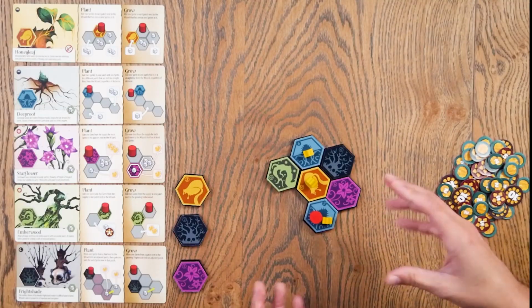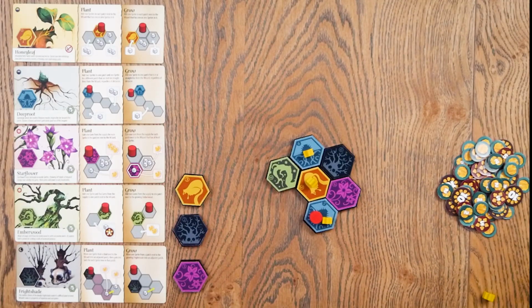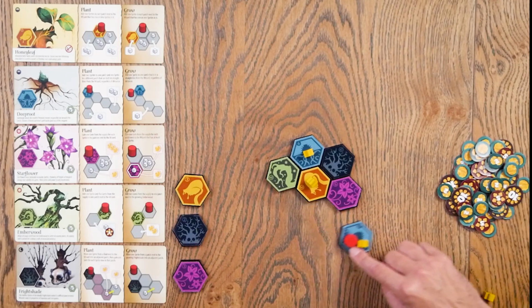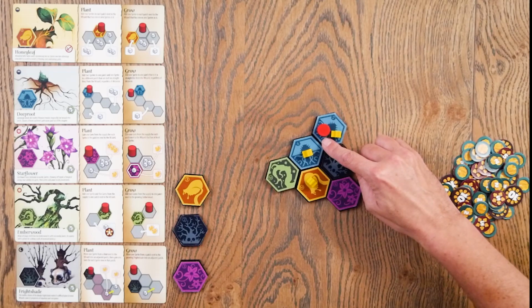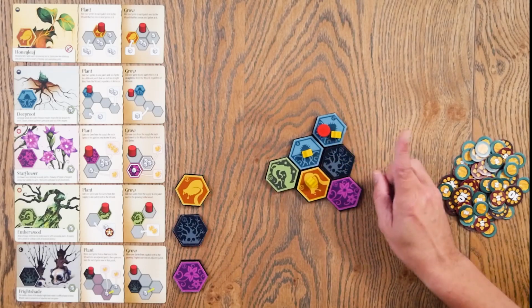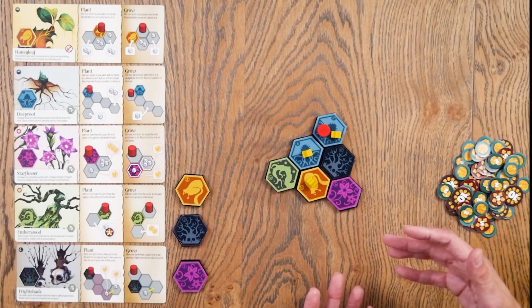Now, a patch, we should say, is any one given hex. A field is a collection of tiles, a contiguous collection of the same type of tile. So for instance, we don't have any right here, but if I'd played this deep root over here, we now have a field of 2. Now, you should remember any one patch is also a field of 1. The fields are going to come into play in end of game scoring.